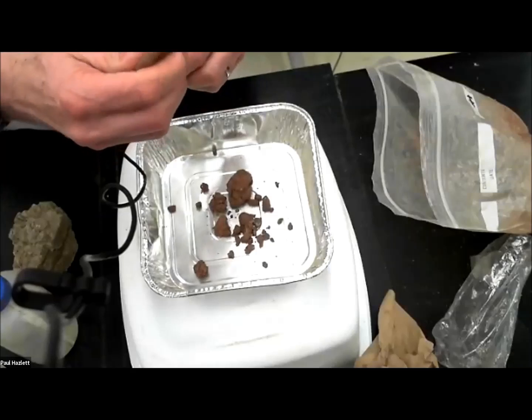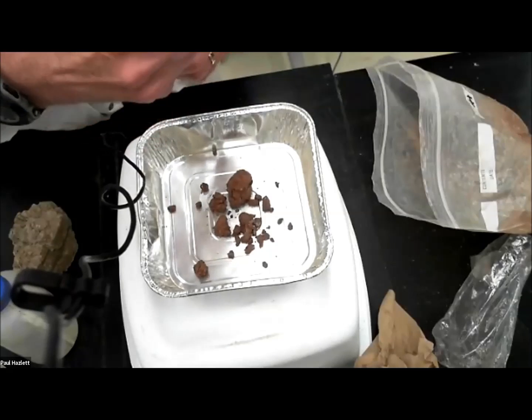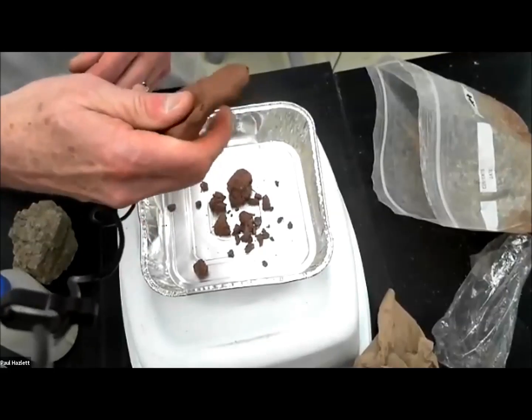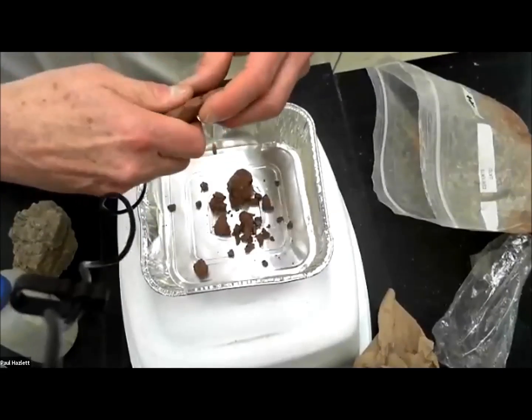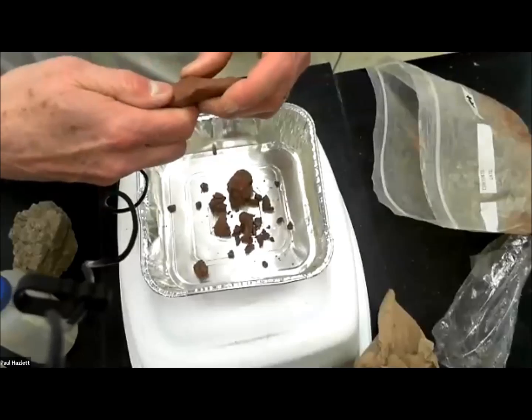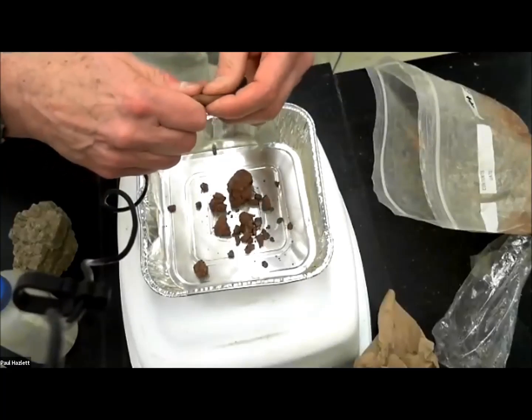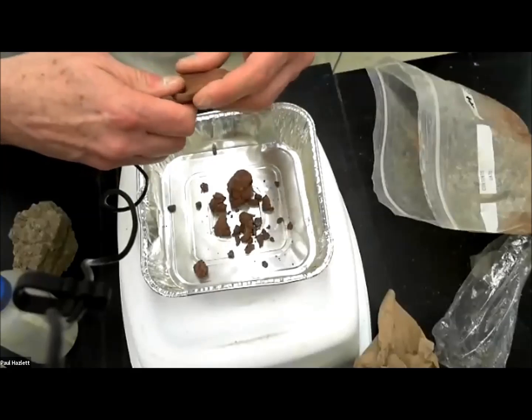Some of the keys say just take the sample and push it up with your thumb over your forefinger and make the ribbon. But I often say again to students, if you press hard enough, you can just about break any kind of ribbon, even if it has a lot of clay in it.